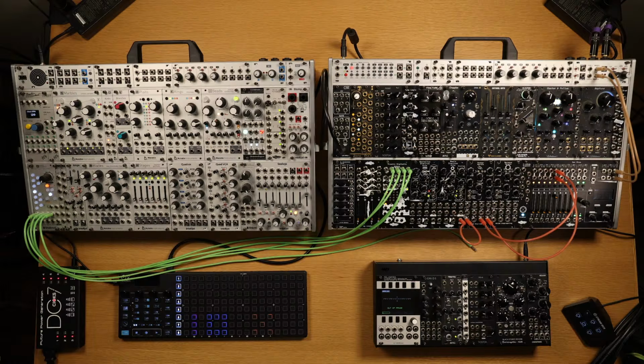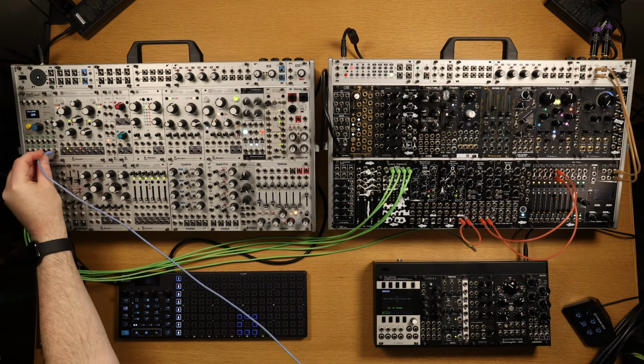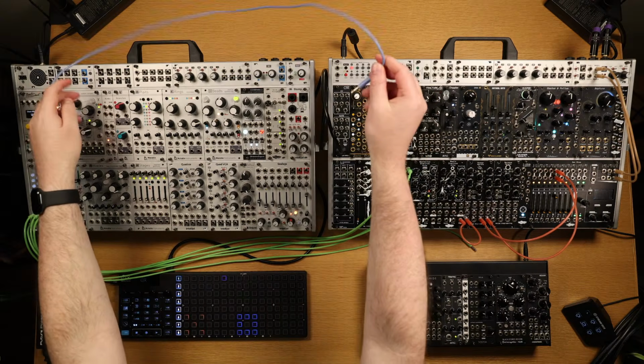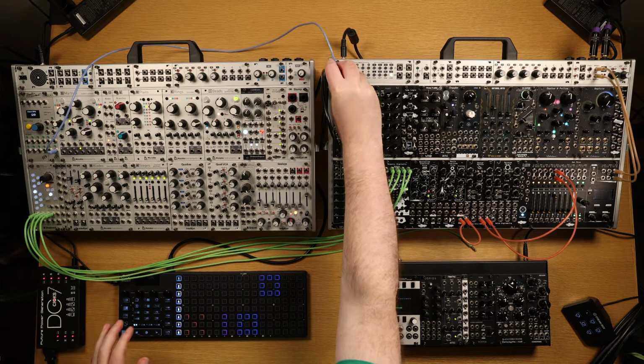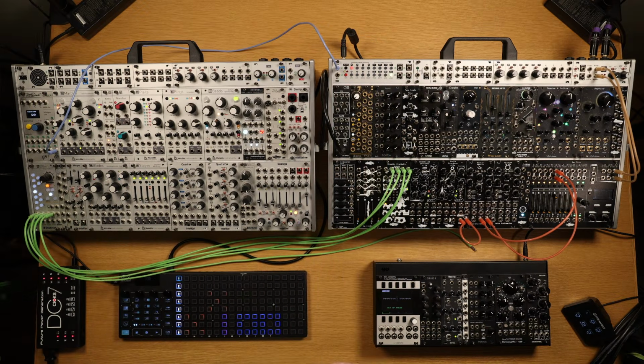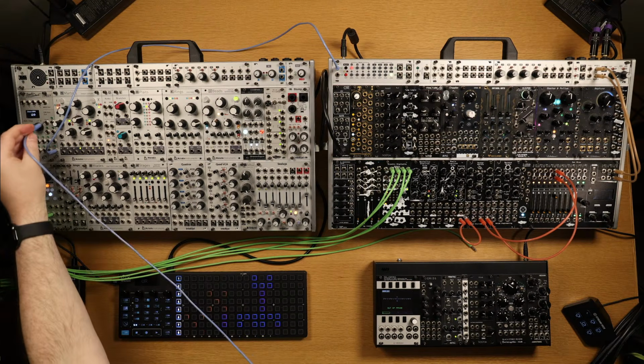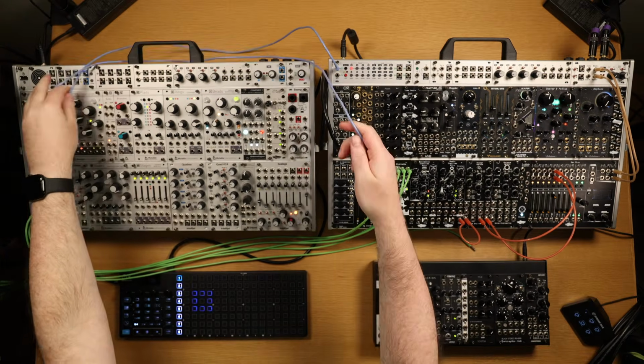So what I can do is we can clock this. Let me get a clock signal from Pamela's Pro Workout. I will give this 4x clock signal, which is 16th notes, into the clock input. And let's take Pamela's run output into the reset.